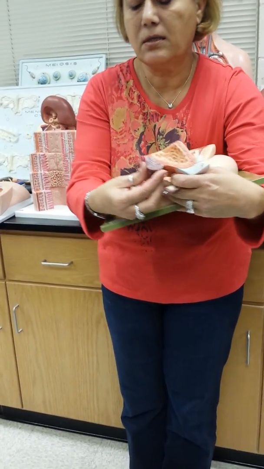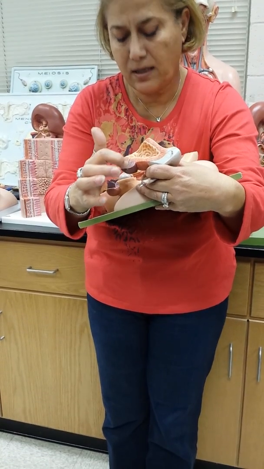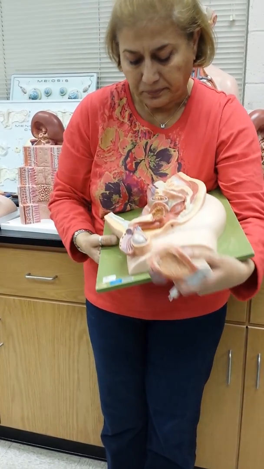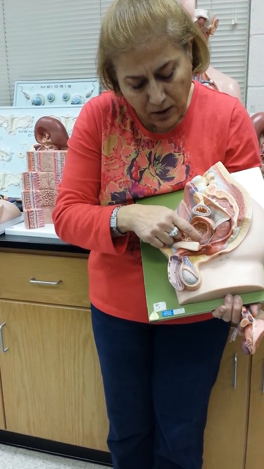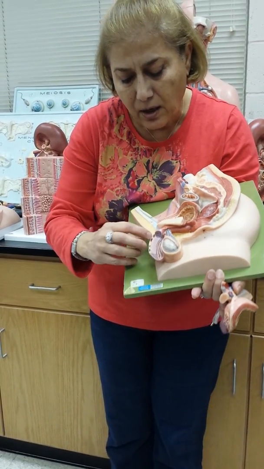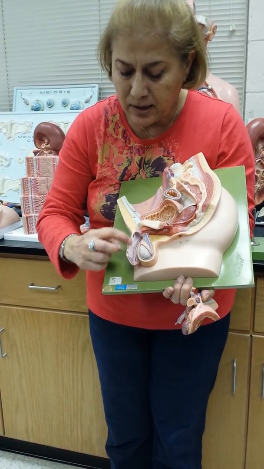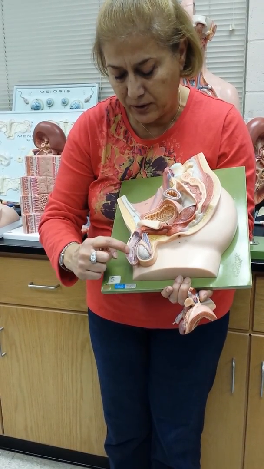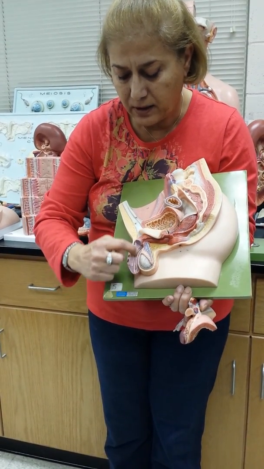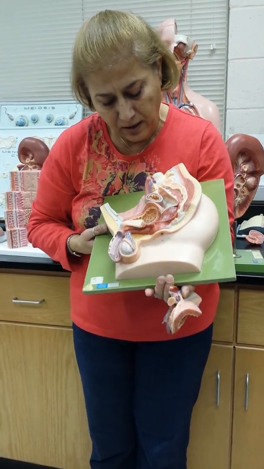Right here, this is the prostate, and this is the prostatic urethra. There's again the bladder, the prostatic urethra, the ejaculatory duct. Right here we have the glans penis, the corpus cavernosum, and right there where the urethra goes through is the corpus spongiosum.